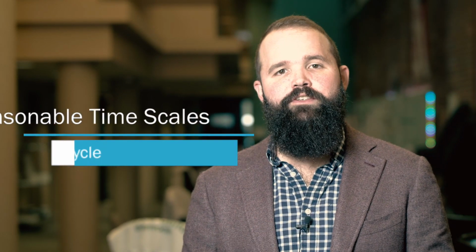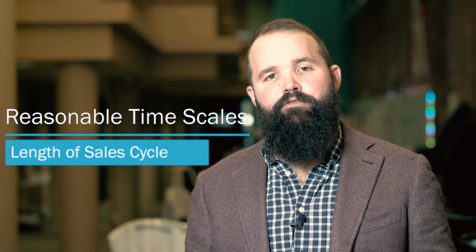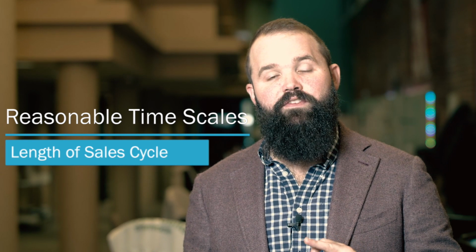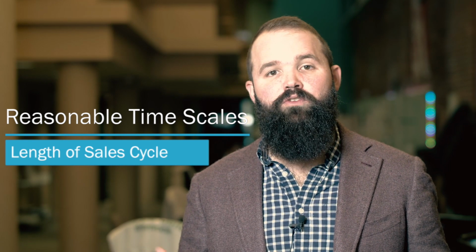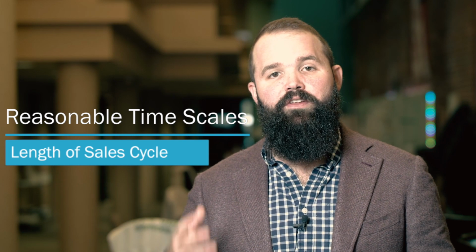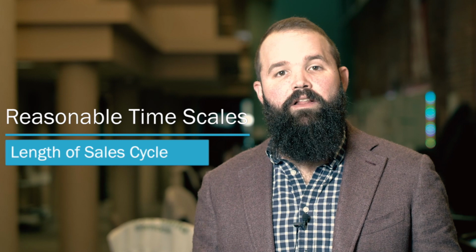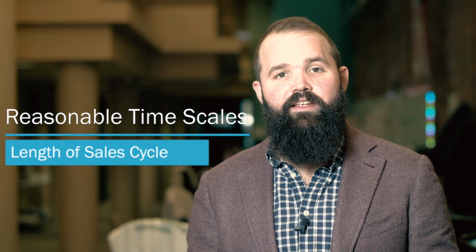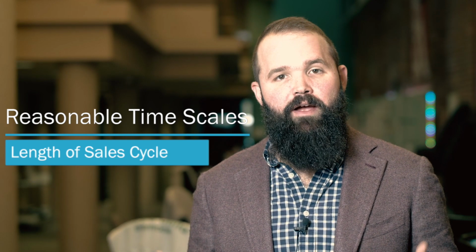Tip number 3, choose KPIs that operate on a reasonable time scale. Even if your campaign goals are tied to revenue or other direct sales KPI, if you have a long sales cycle, 6, 8, 12 months, it can be really hard to use those metrics to optimize an advertising campaign. My clients with sales cycles like that, often in B2B or high-value B2C, can't afford to wait 6 months, 8 months, or 12 months to optimize a campaign.